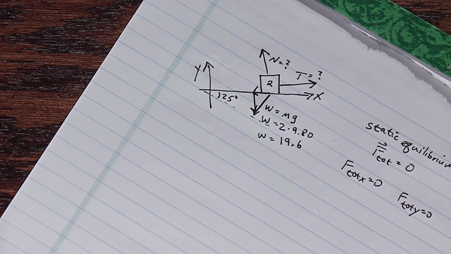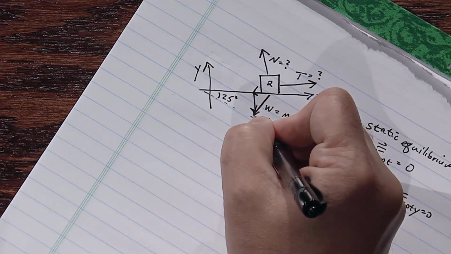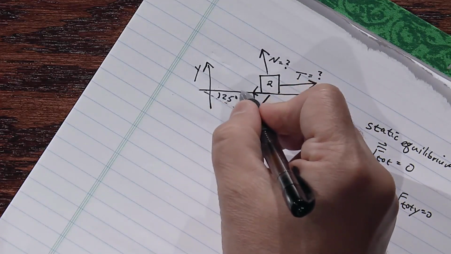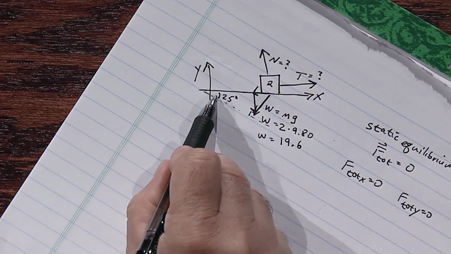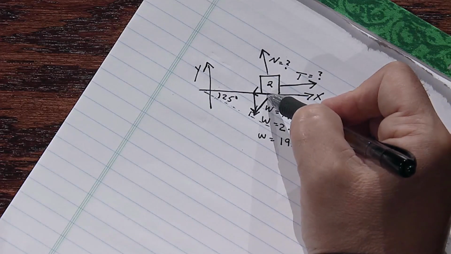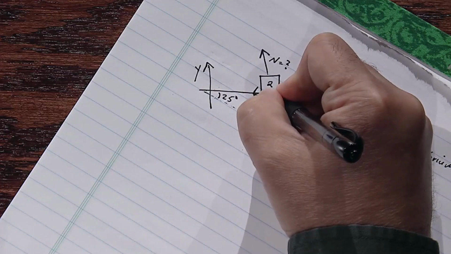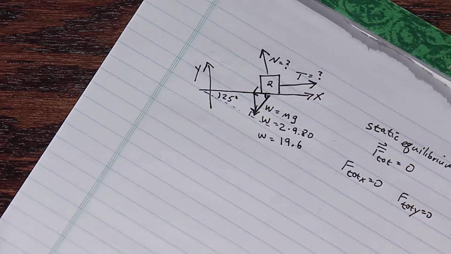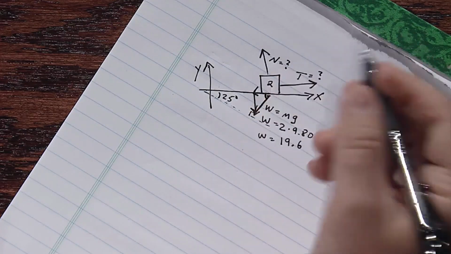Well, I need an angle. You can see here that we have a right triangle. This is my 90-degree angle. This angle over here is 25 degrees. This angle up here would be 90 minus 25. So we're going to make that our angle for our triangle for weight, and that would be 65 degrees, or 90 minus 25.